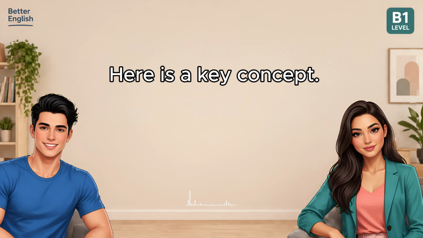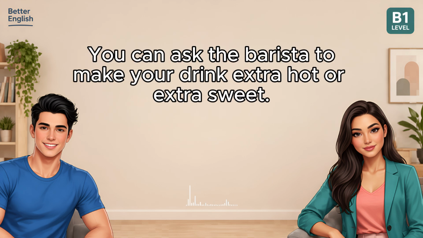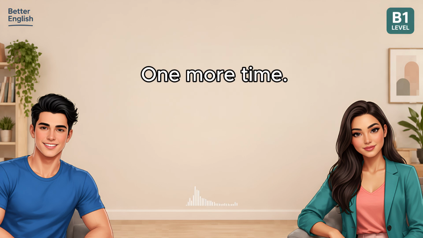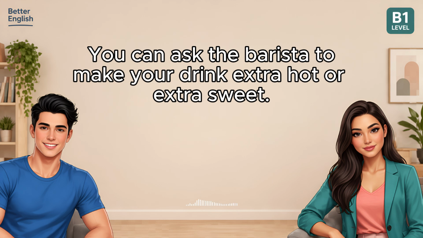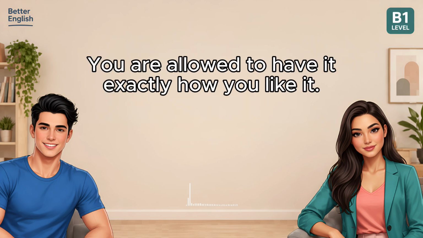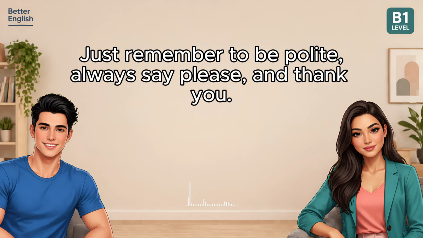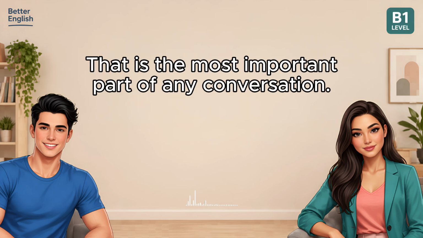Here is a key concept. You can ask the barista to make your drink extra hot or extra sweet. It is your drink. You are allowed to have it exactly how you like it. Just remember to be polite. Always say please and thank you. That is the most important part of any conversation.